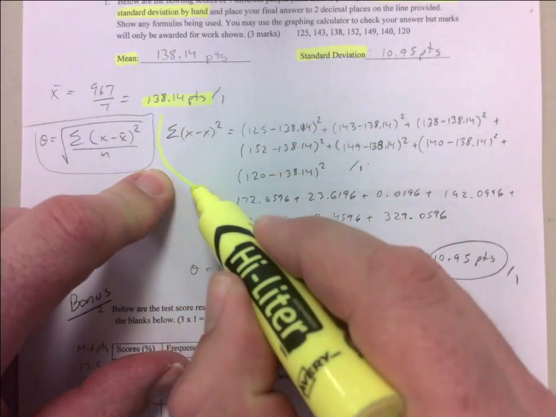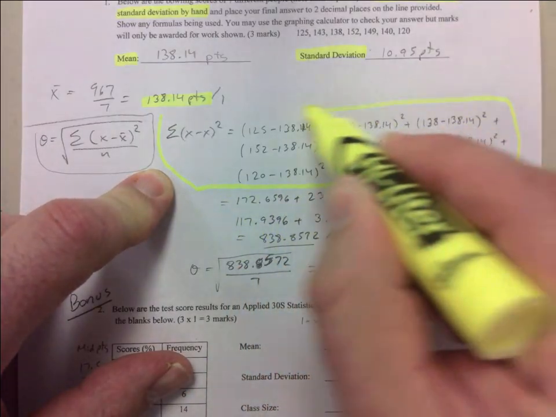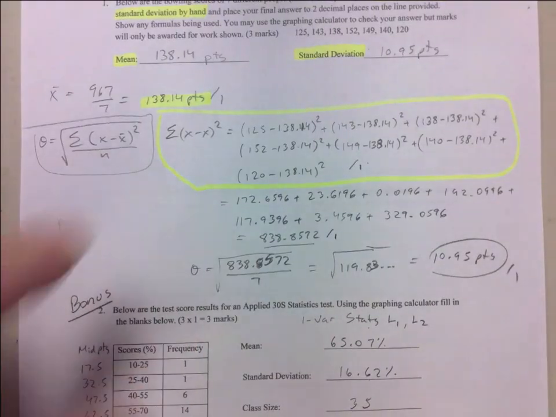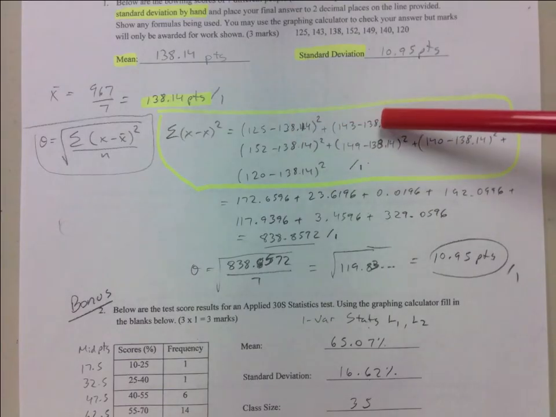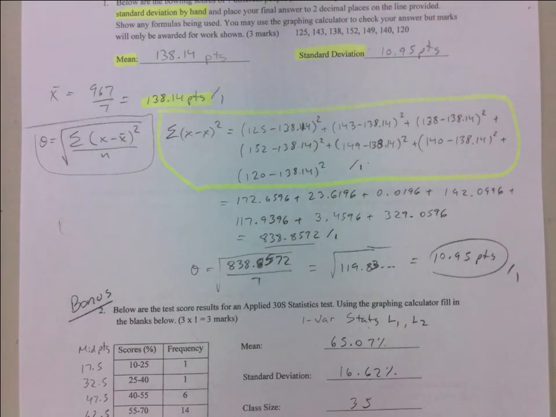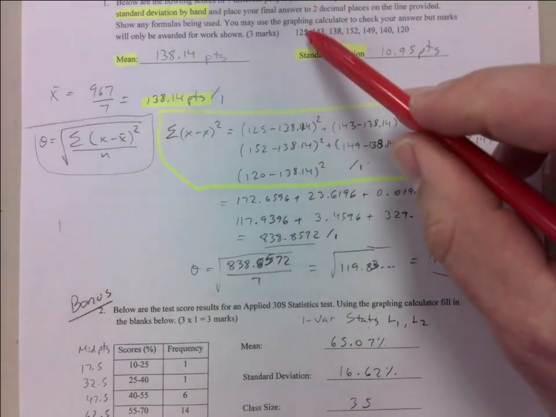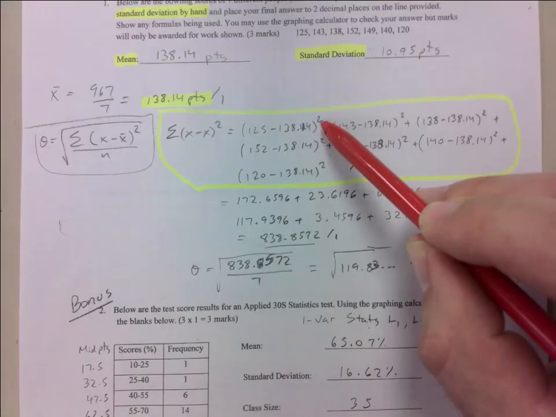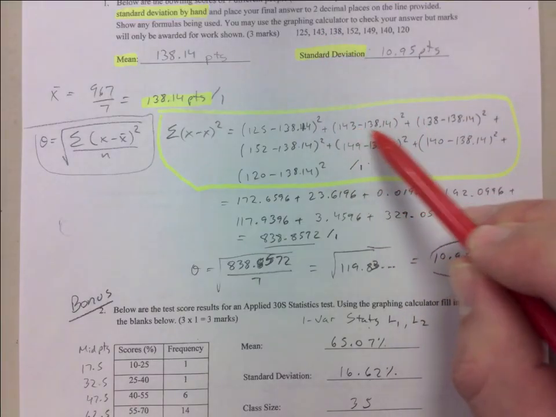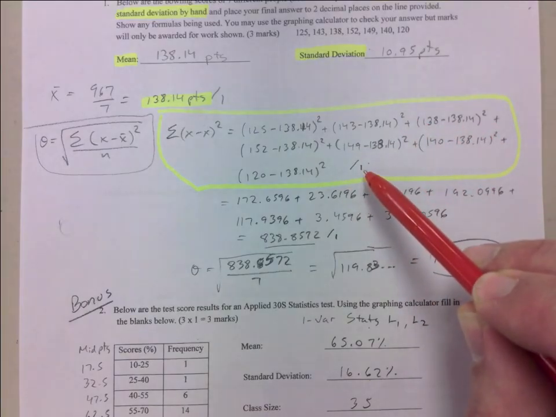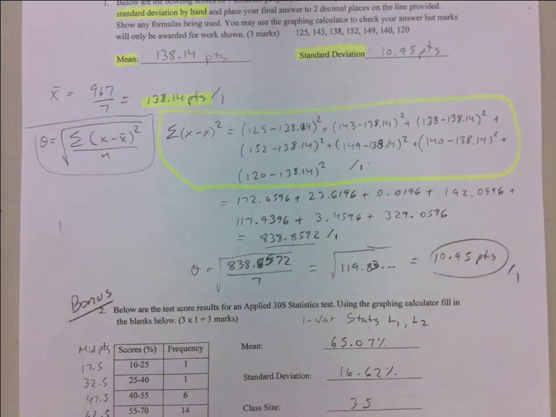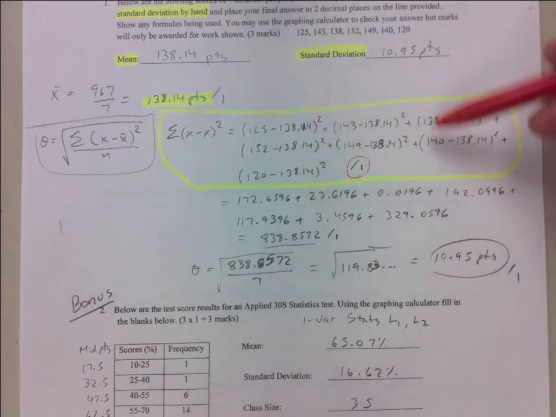I would expect to see you setting it up like this to a certain degree, where you show me that you're taking every single value and subtracting the mean from every single one of those data points, right? So you take the 125 minus the mean, square it. You take the next value, 143 minus the mean, square it. And this was on Monday's lesson, okay, if you want to look it up. And I even give you a study sheet entry for this. So you get a mark for this step. If you show that, you get a mark, okay?